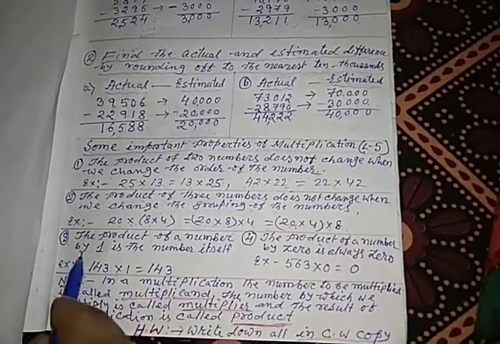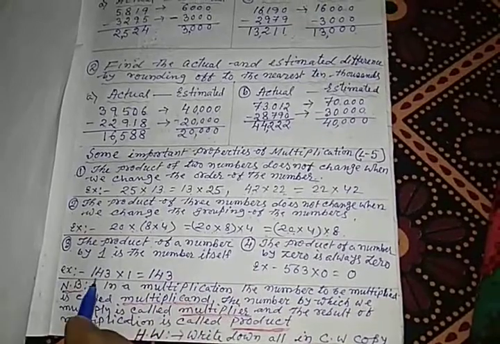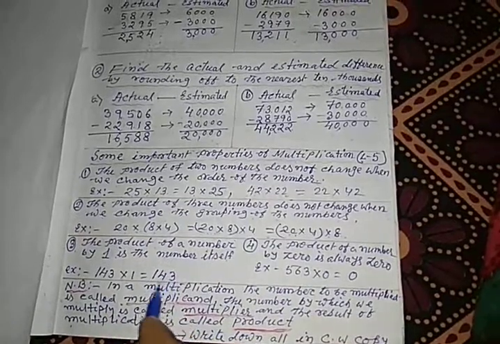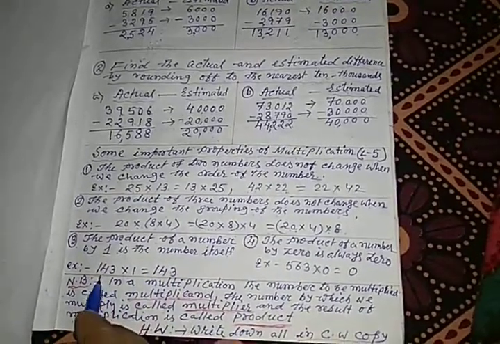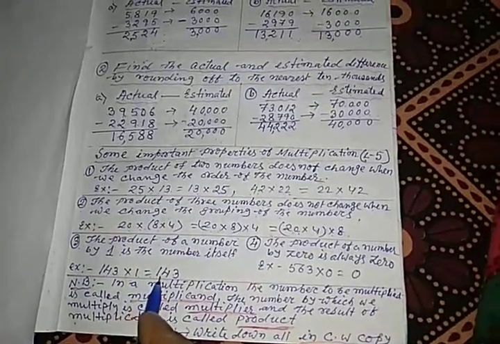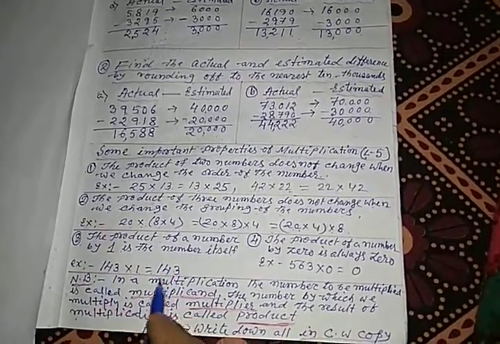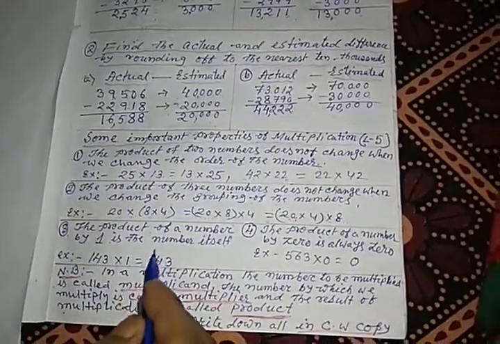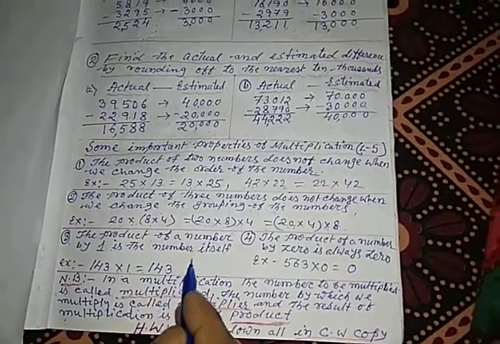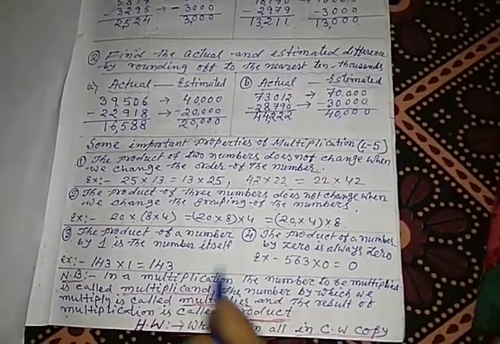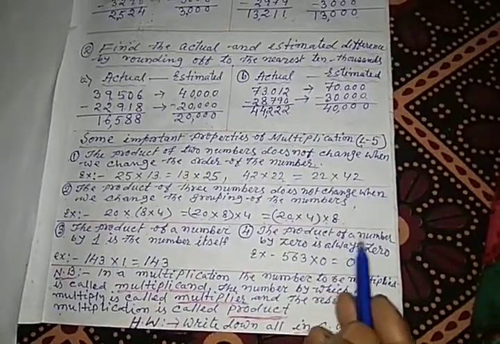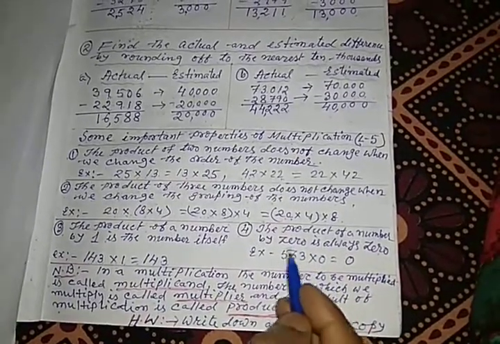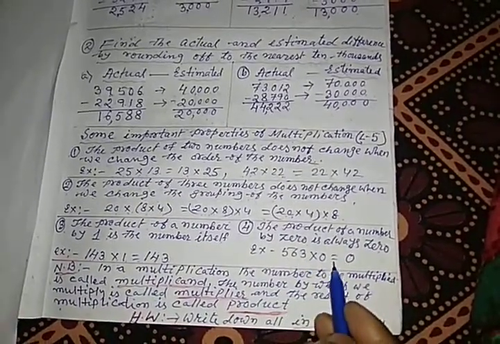The product of a number by 1 is the number itself. That means if you multiply any number by 1, you will get the number itself as the product. Here is the example, 143 multiplied by 1 equals 143. Again, another example, 25 multiplied by 1, the product will be 25. That means the number itself. In 4, you see the product of a number by 0 is always 0. That means if you multiply 0 with any number, your product will be 0.